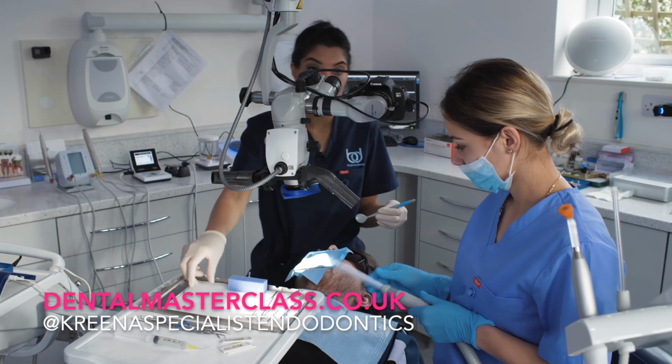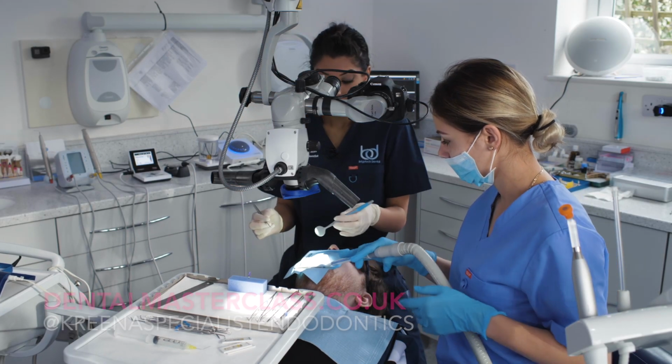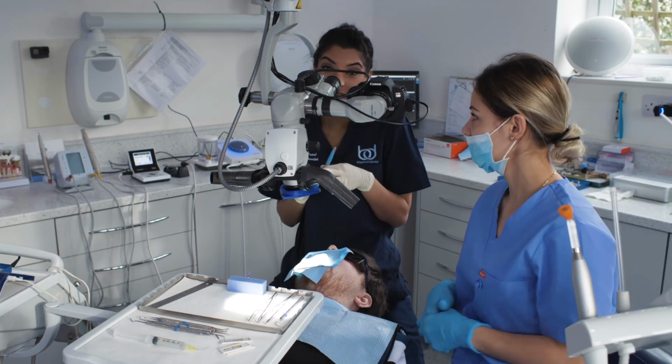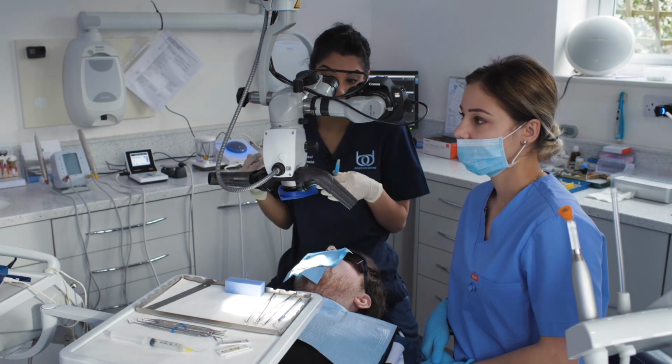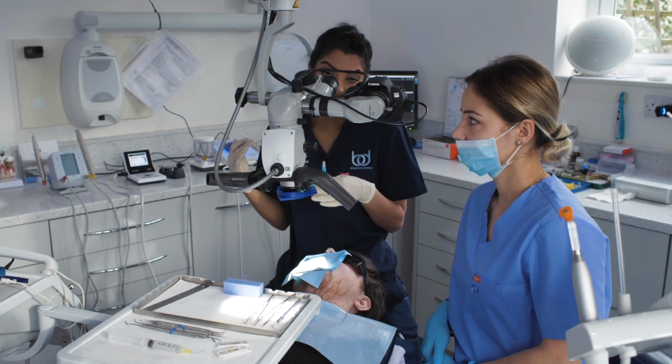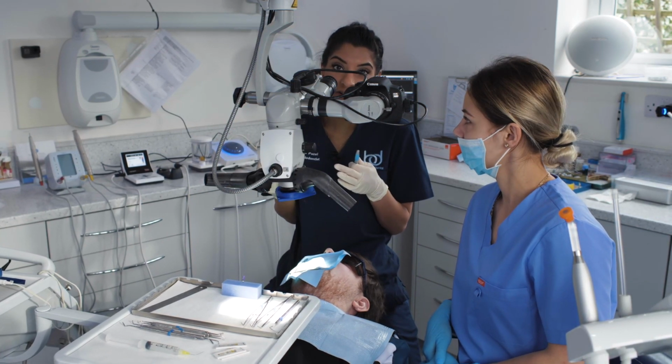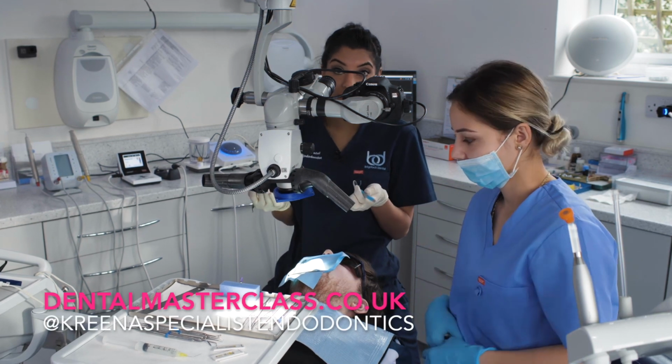I think loupes and a light is something that's really good to invest in. A microscope is obviously amazing because we see about 10 times magnification when you use a microscope, sometimes even up to about 25 times. So a microscope is amazing, but if you have good loupes and light, you can do most root canal treatment with that.